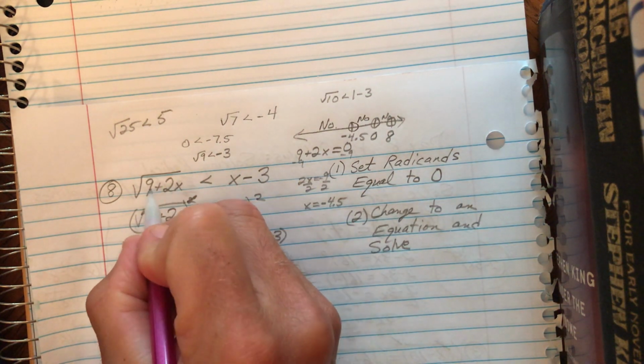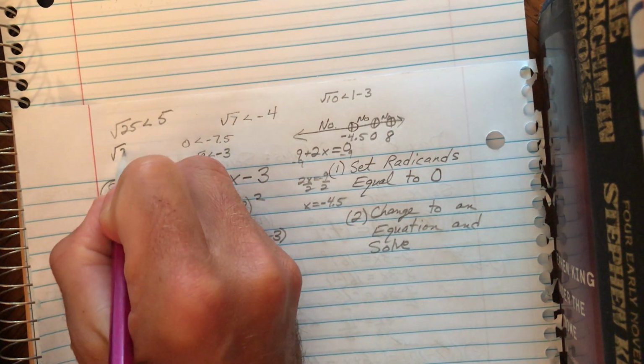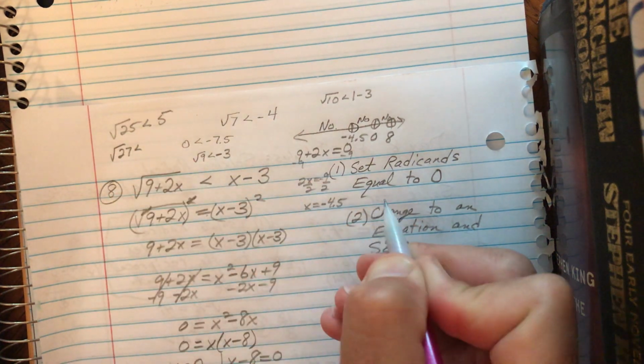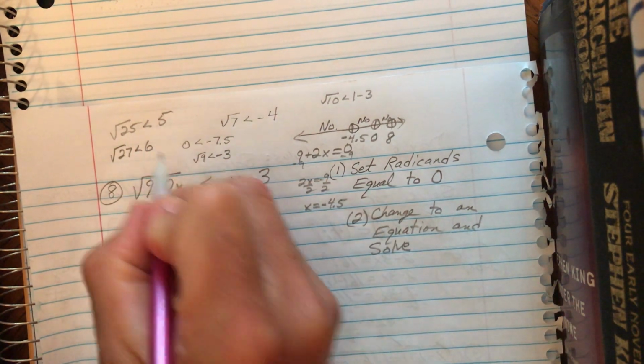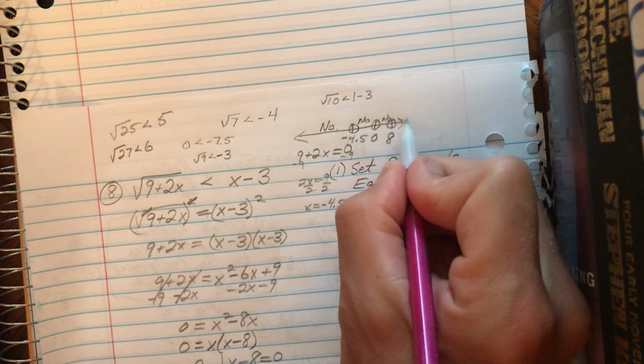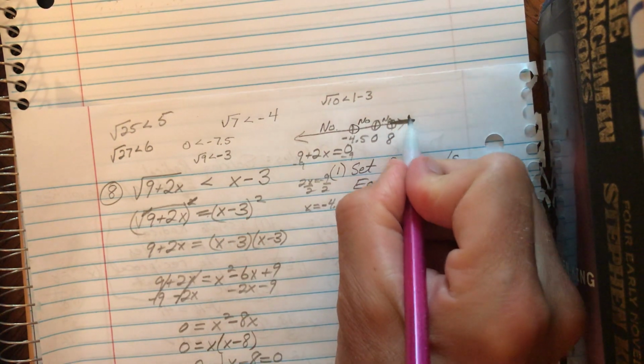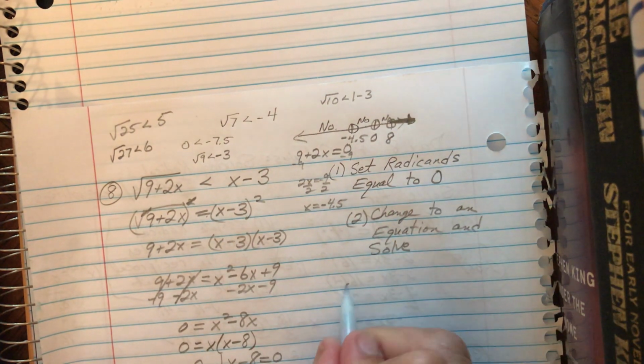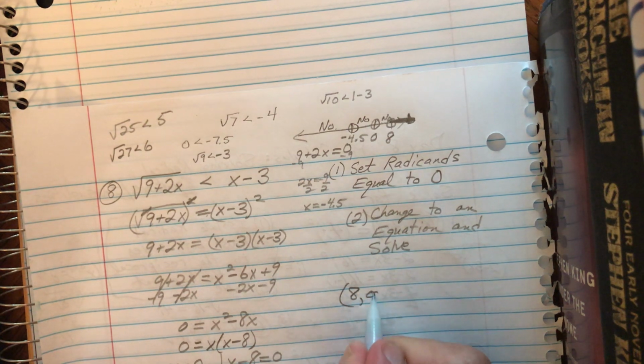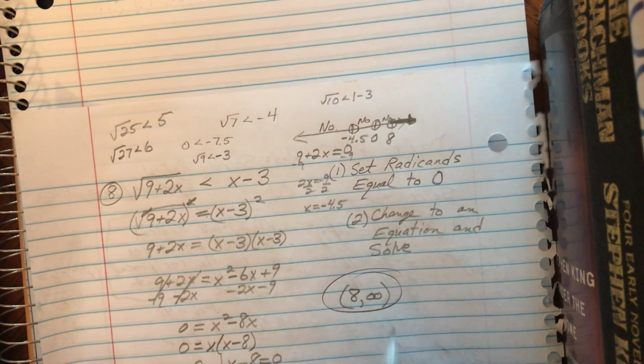And finally, what if we plug in 9? 2 times 9 is 18, plus 9 is 27. Is the square root of 27 less than 6? Yes, finally. This section worked. So all the numbers bigger than 8 are solutions.